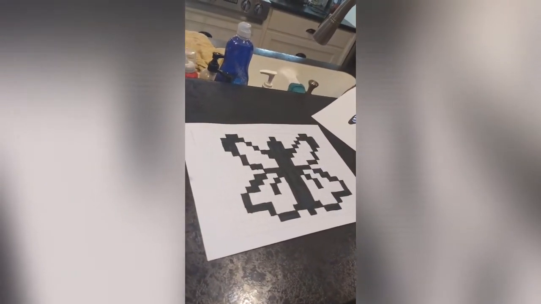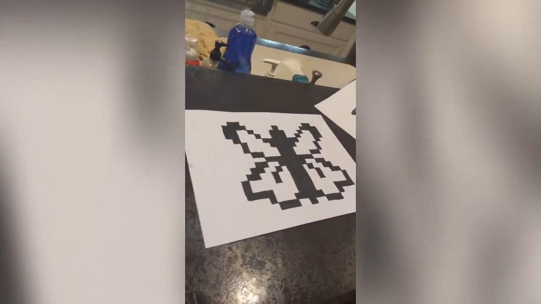I'm just going to put the antennas on now. I'm just going to color the rest blue. I win. Okay.